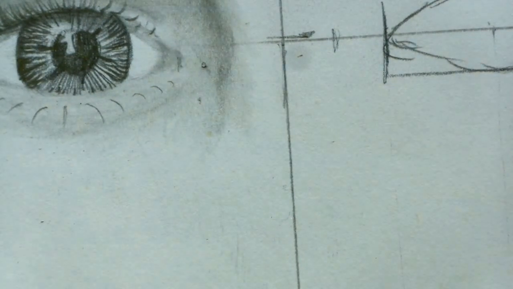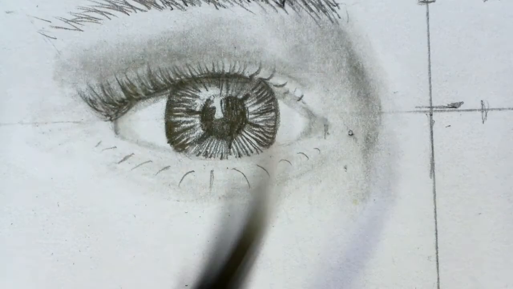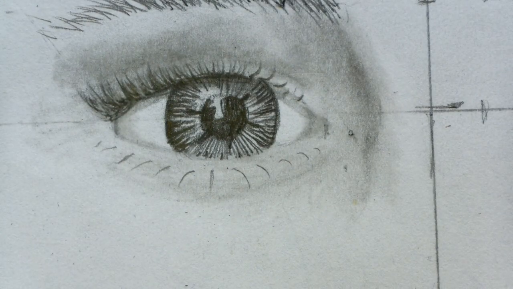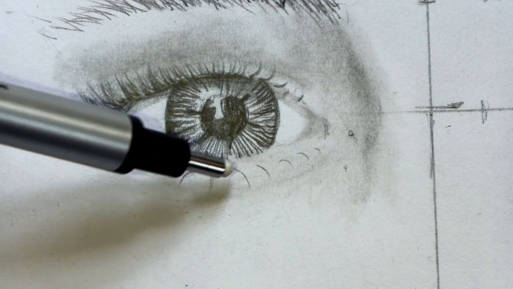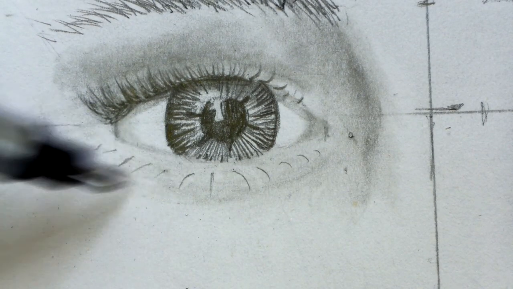If you go, oh, they look a little too dark, remember, we're just really looking at these details now because the rest of the face isn't done yet. Later, you won't even notice them. But of course, you can always just go back and lighten them if you need to.